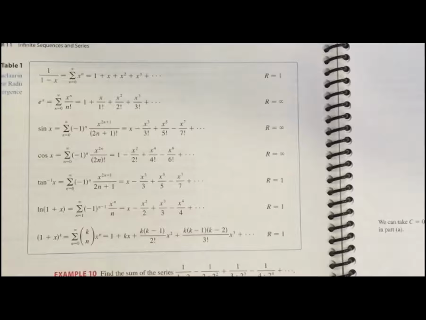So what did we do? 1 over 1 minus x. I think Gloria did that one for us. I did e to the x. I don't remember. Either Curtis or Katie did sine and cosine. We did inverse tangent, but we didn't do it using Taylor's method. How did we get inverse tangent?